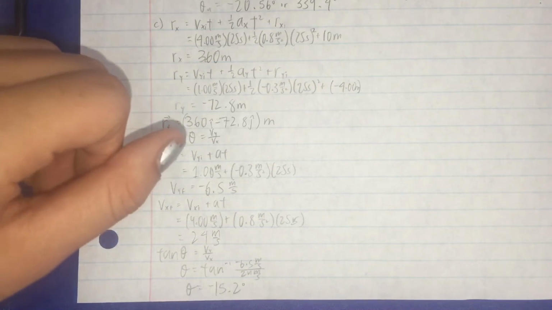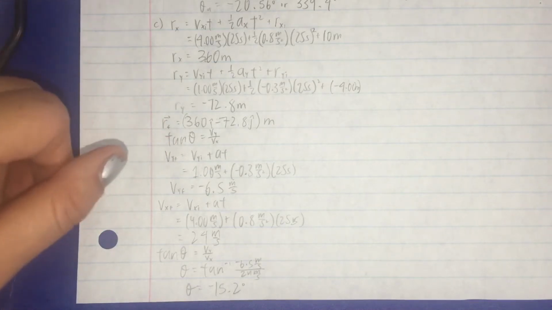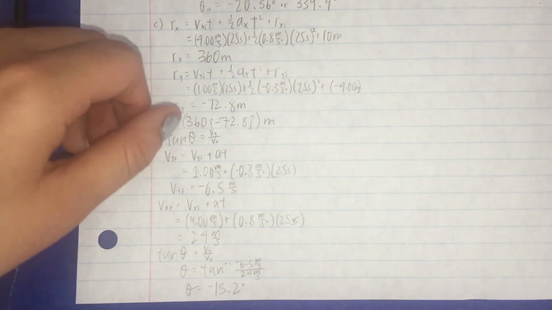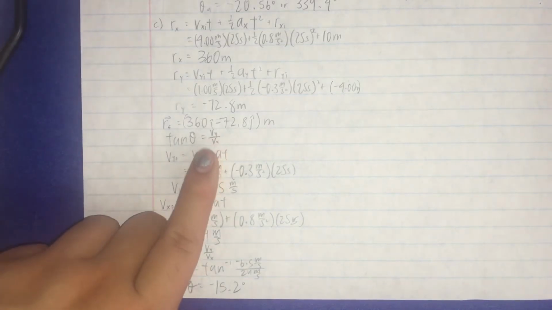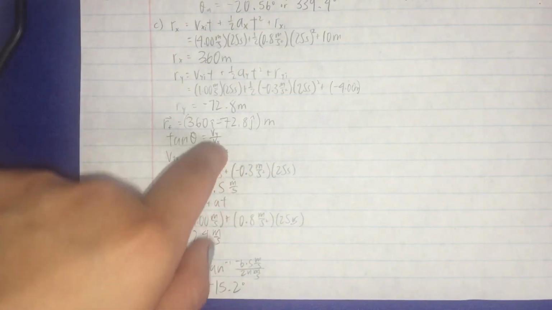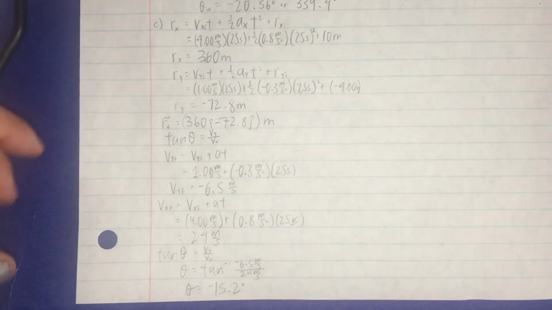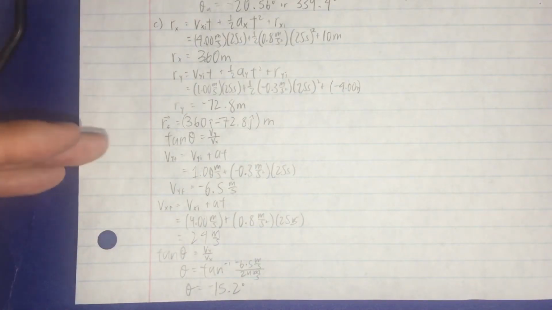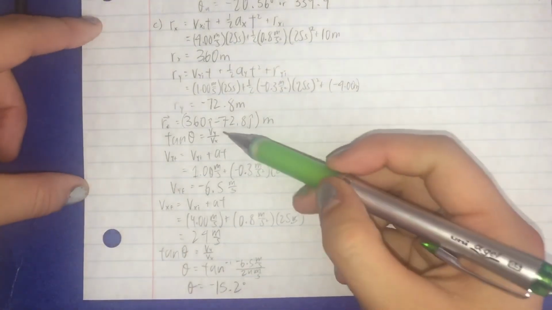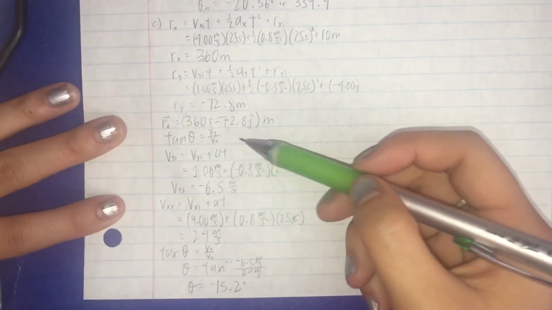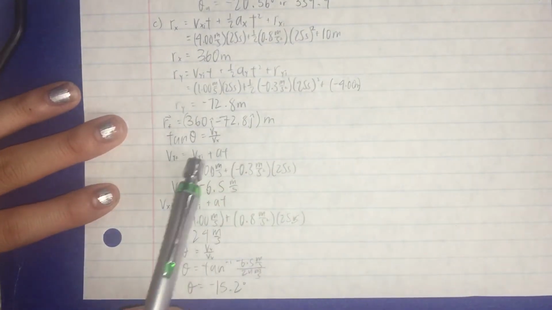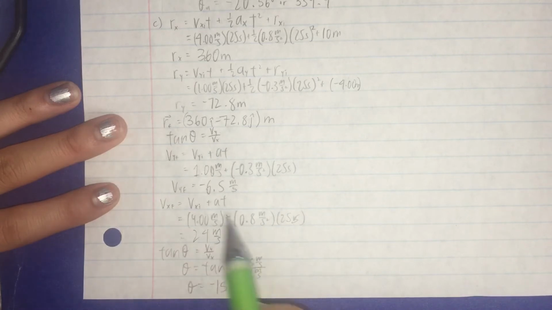And then in order to find what direction it's moving in, we can use tan theta equal to the y component of the velocity over the x component of the velocity. But we don't know these two values at the new time, so we have to use kinematics to solve for those.